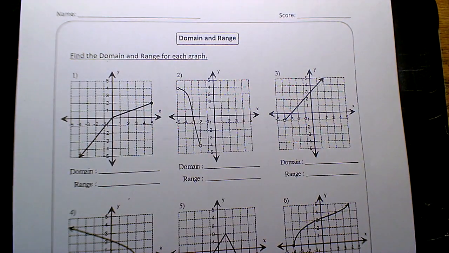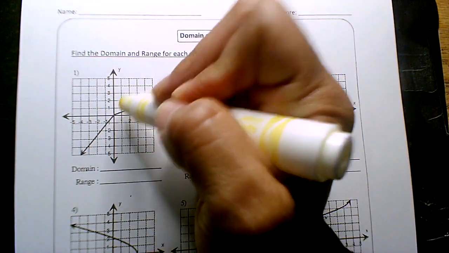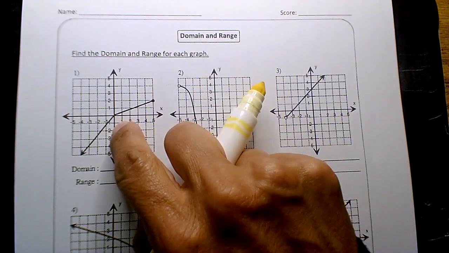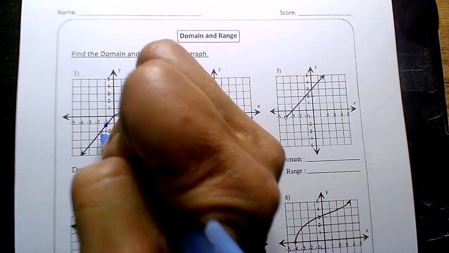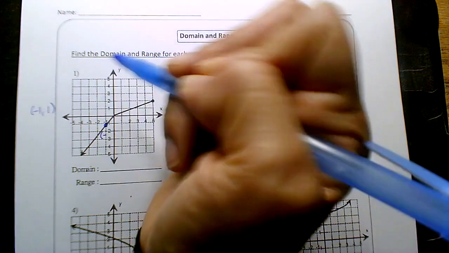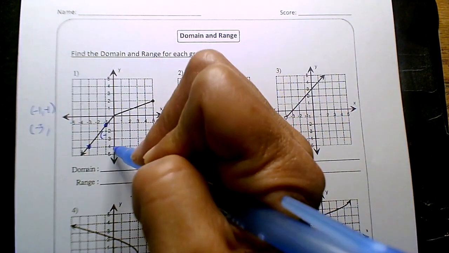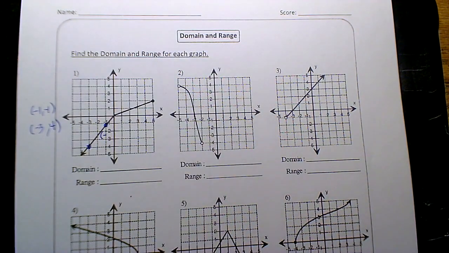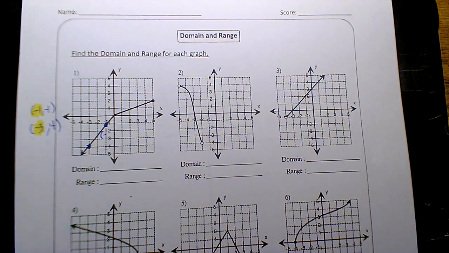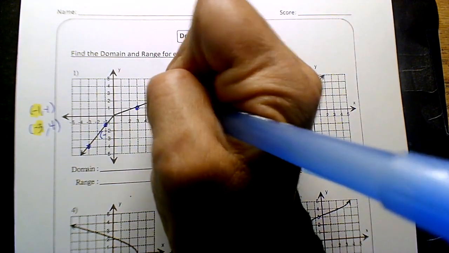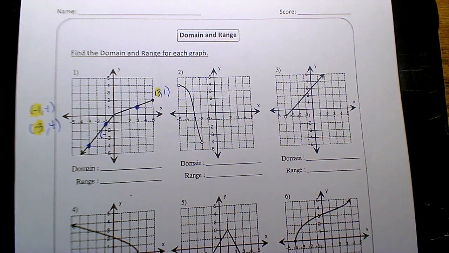Domain is your x-axis. See how this is an arrowhead, so it goes on forever. What part of the x-axis is being represented on this line? If you were to pull points, this is like -1, -1. This is like -3, 4, right? So if you look at the x values, you got -1 and -3. If I pull a point here, it's 3, 1. That x value is your domain, okay?